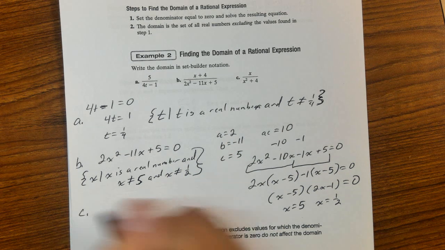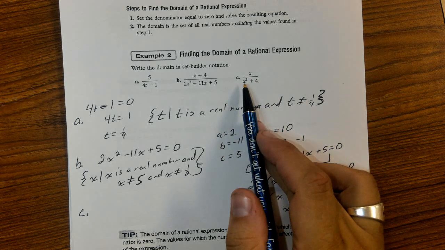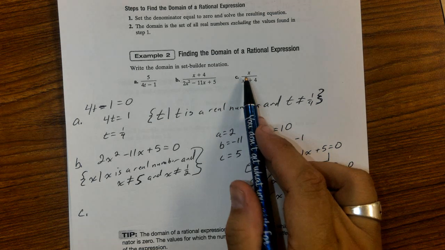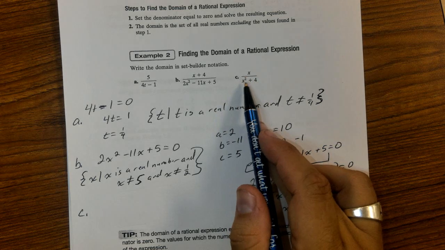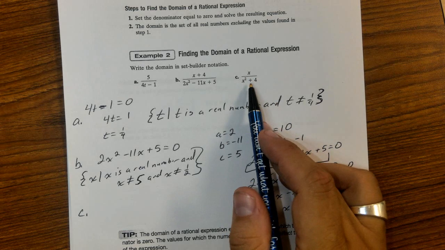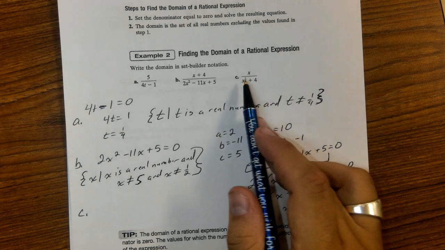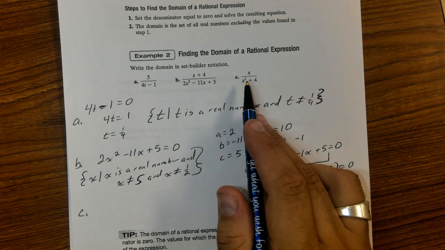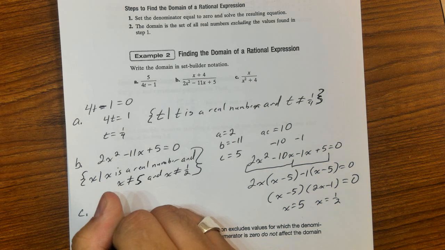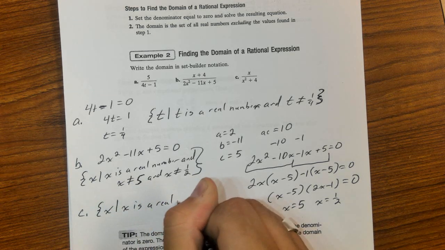Now for C, what's interesting is that it's x squared plus 4. Any number that you square is going to be positive, other than 0. Even if it was 0, 0 squared is 0, 0 plus 4 is 4. Any negative number you substitute for x, when you square it, becomes positive. Add 4, the denominator is still positive. Any positive number is going to be squared positive, and add 4, still positive. So any value actually works in the denominator for C. So that answer is just going to be the set of all x's such that x is a real number.